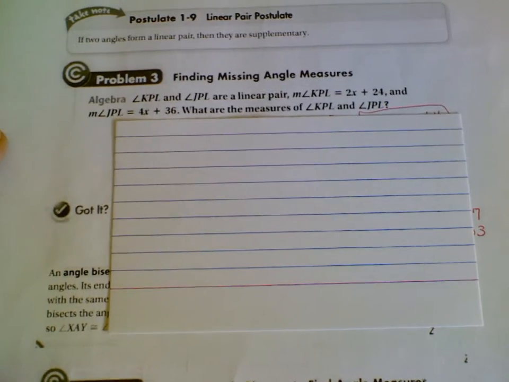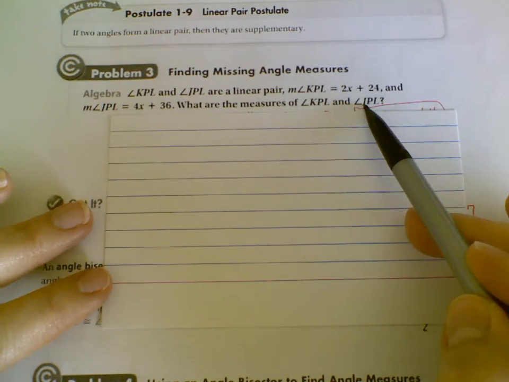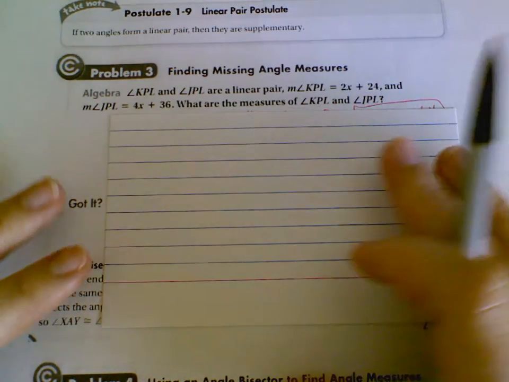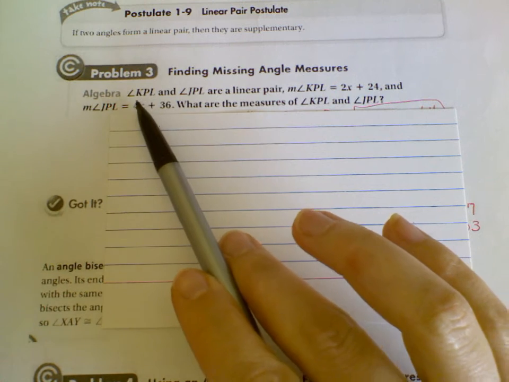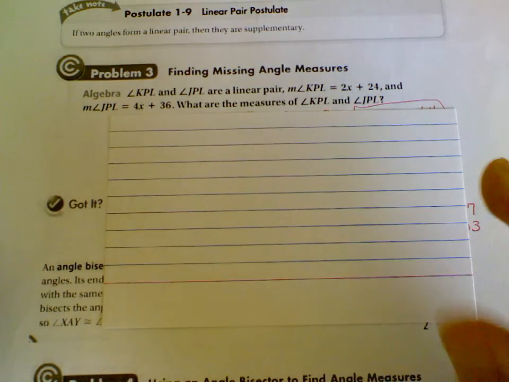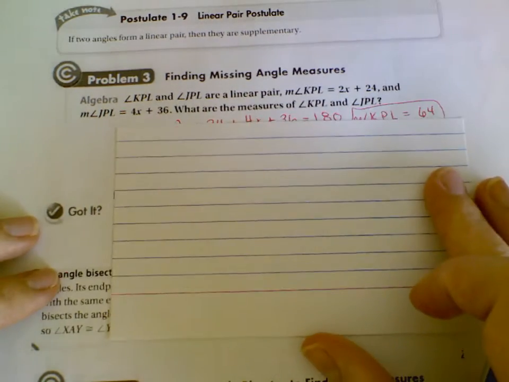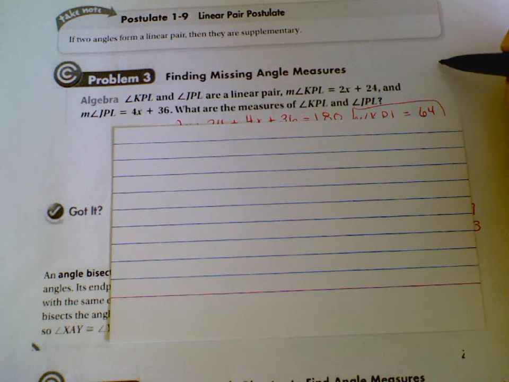The reason that is so important is that they'll give you problems where they want you to find certain angles, and if you know they're a linear pair, you know that the two smaller ones are going to add up to 180. So for example, this says angle KPL and angle JPL are a linear pair. They give you expressions for each, and so what are their measures? So what you might do is draw a picture. The best thing in geometry is, if you're unsure what it looks like, go ahead and draw it.